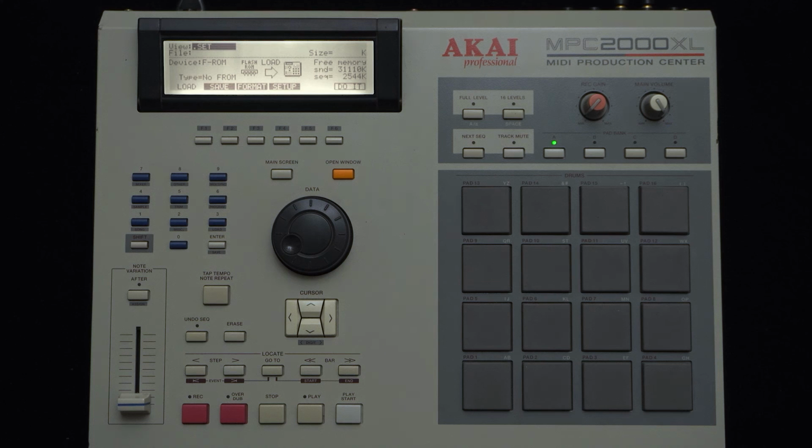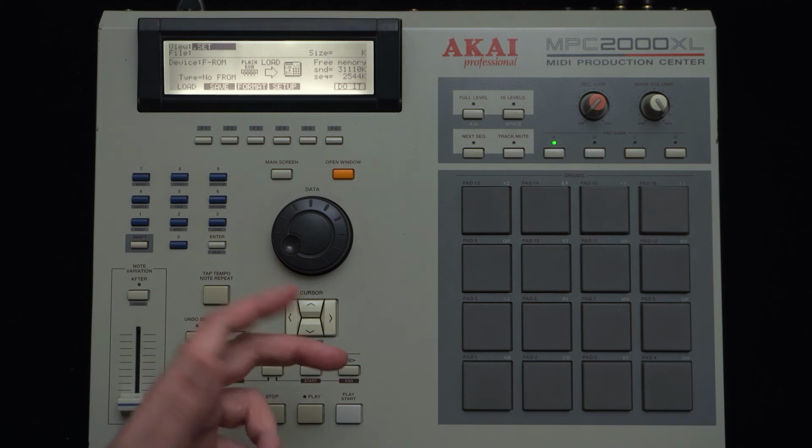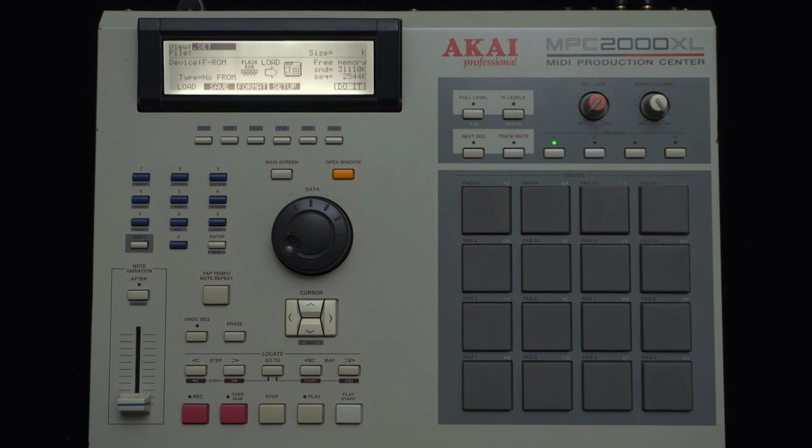The strange thing is, the MPC60 actually samples in 16-bit, as it does have 16-bit analog to digital converters, but then compresses samples into a special nonlinear 12-bit format, which is kind of cool if you think about it. The 2000 can actually load 12-bit samples from an MPC60 or 60 Mark II.